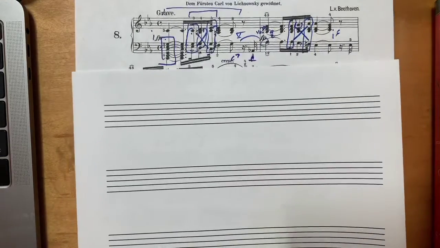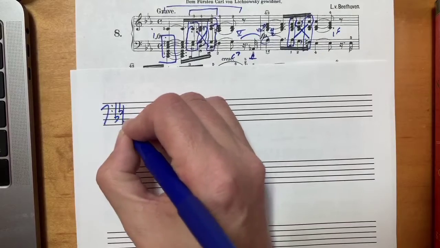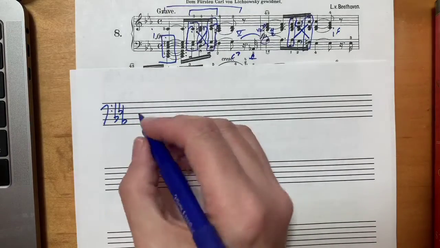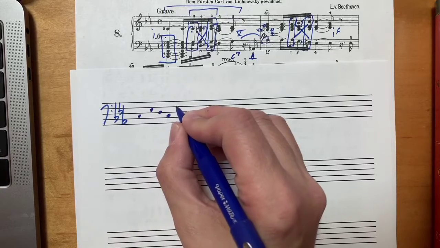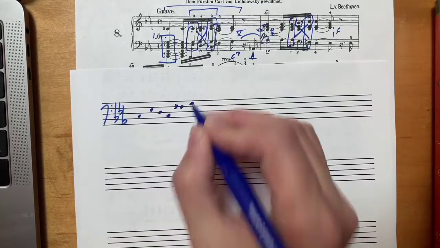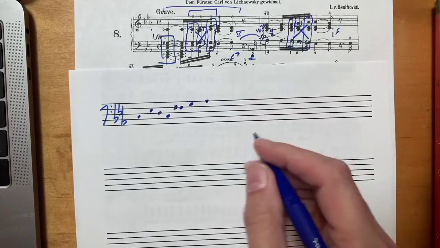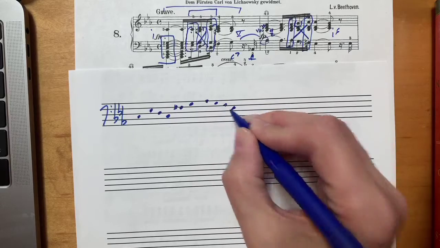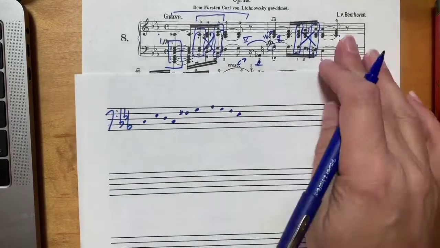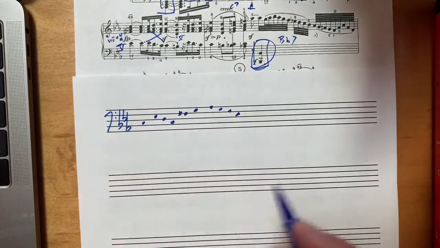Okay, so let's take this bass line of this first part. So we have C, E flat, D, C, F sharp, G. And then we get A flat. I'm not doing any repeated notes. G, F, E flat. Next line, E flat, D, C, B.